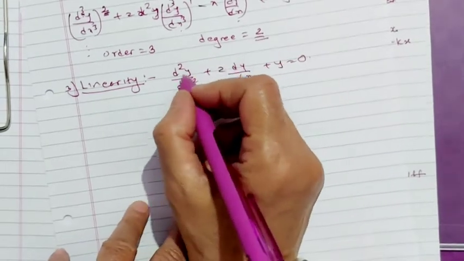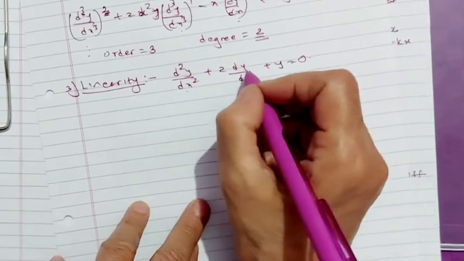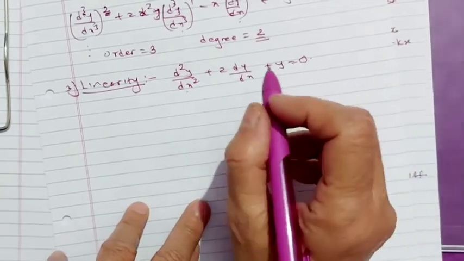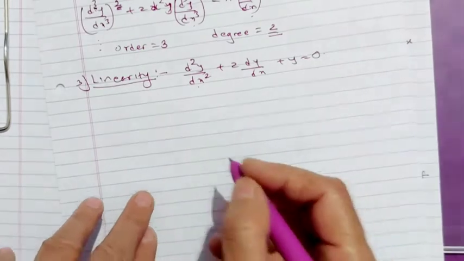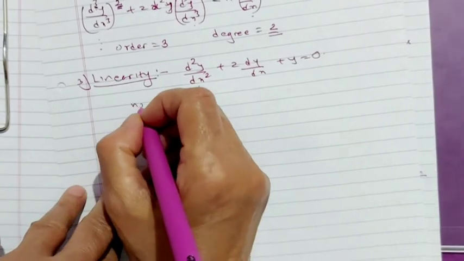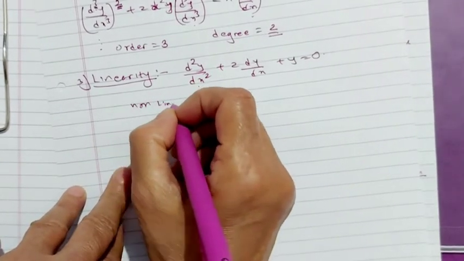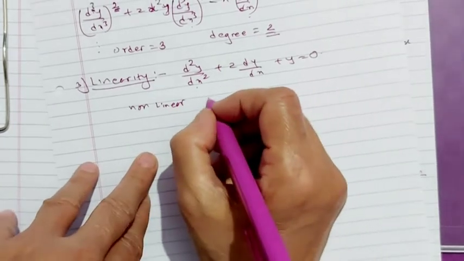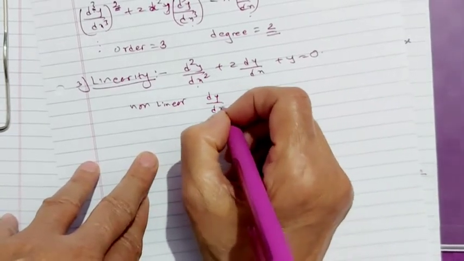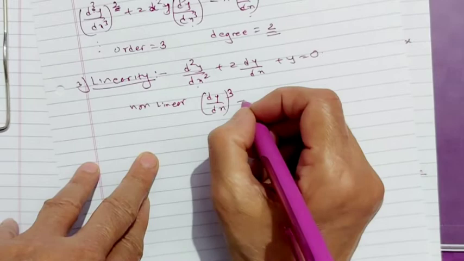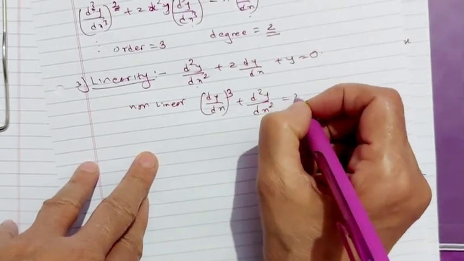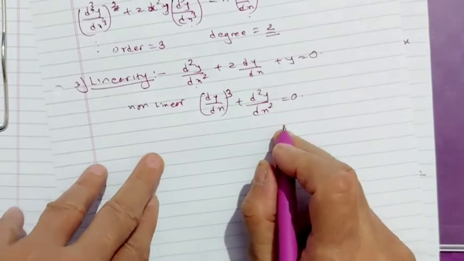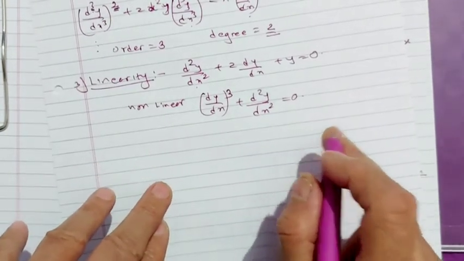This is my linear equation. But to define a non-linear equation, what will I say? Non-linear equation: (dy/dx)³ plus d²y/dx² is equal to 0. This will be my non-linear differential equation.